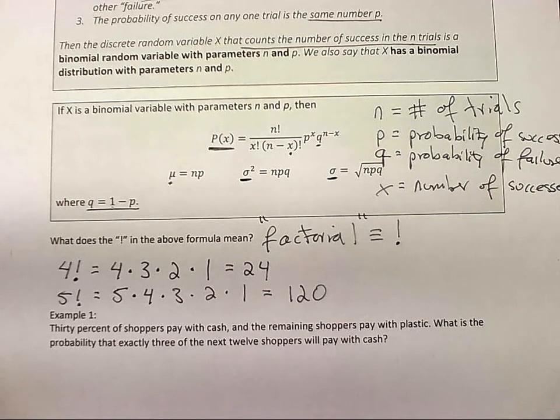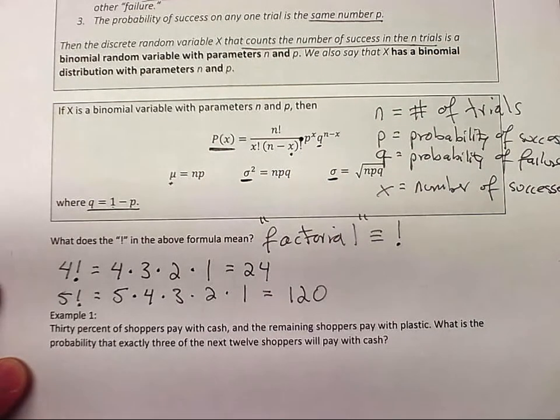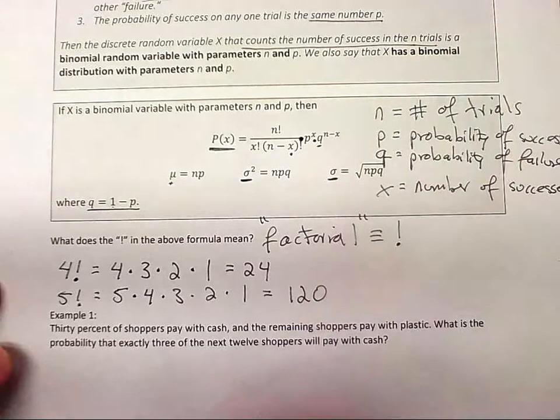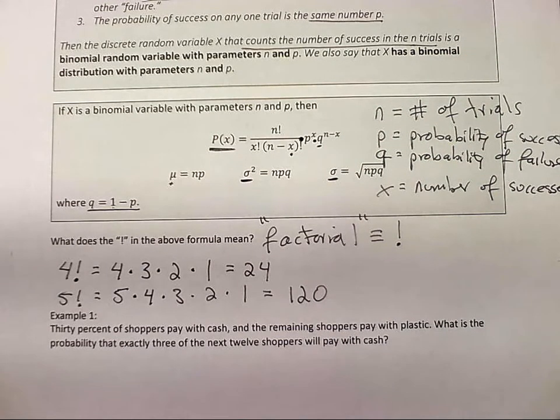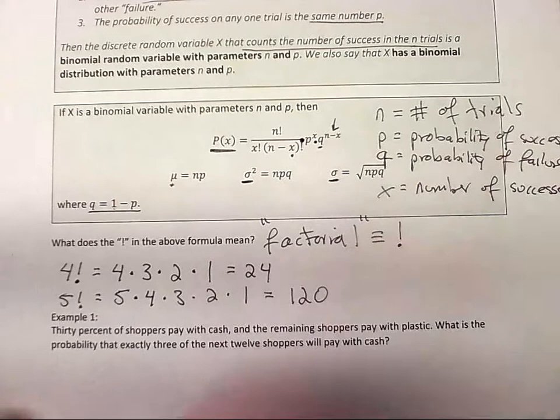Then in between here, this is all multiplication. So we're going to have times p to the power of x times q to the power of n minus x. So even here in the exponent, we're first going to do n minus x, and after we figure out what n minus x is, then we're going to raise q to that power.